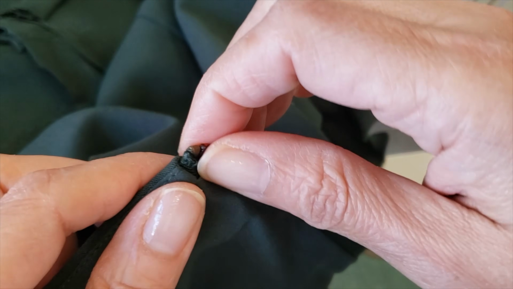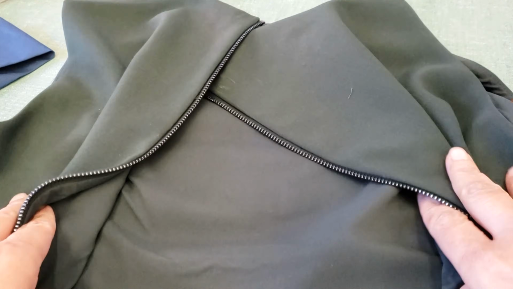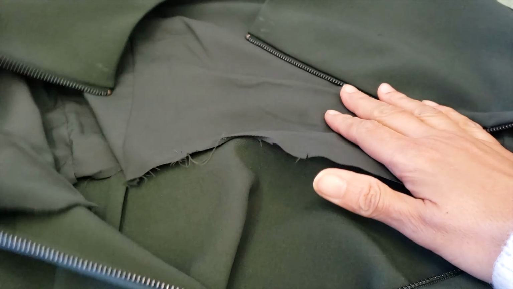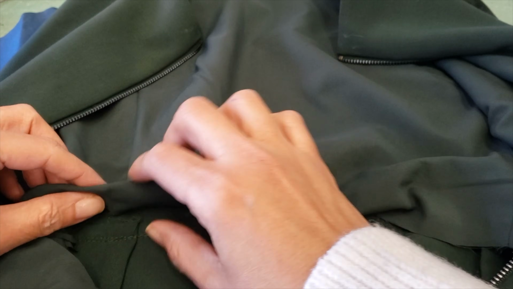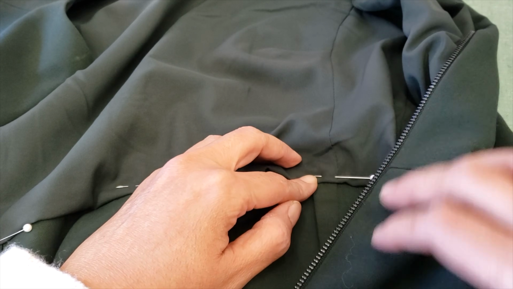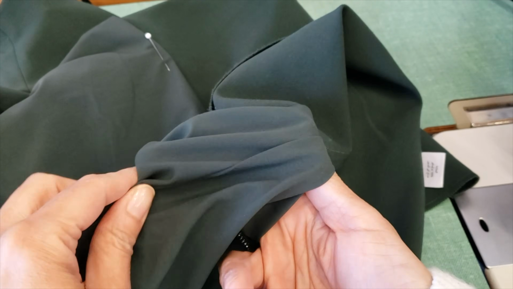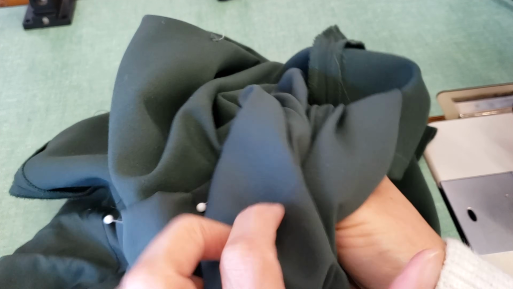I will do that at the other side, and my last step is to join the lining to the waist. And for that I'm pinning the lining, and then I will go through and I will sew as much as I can.